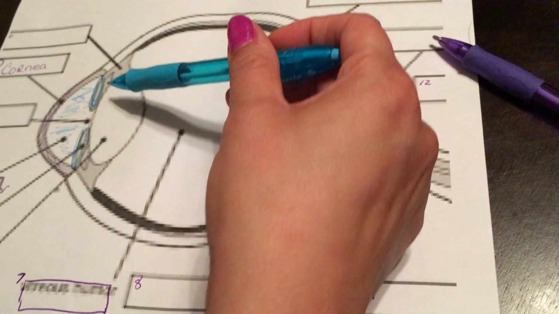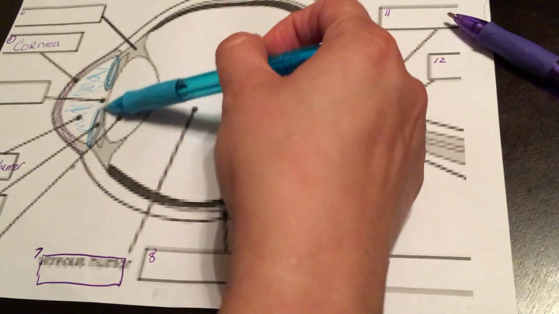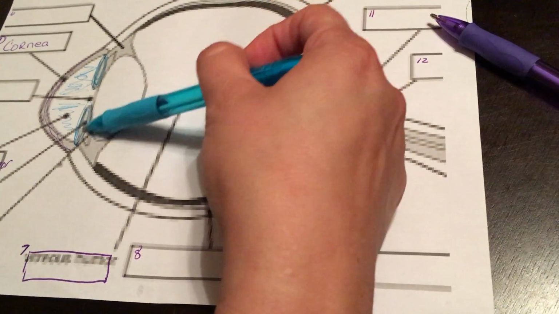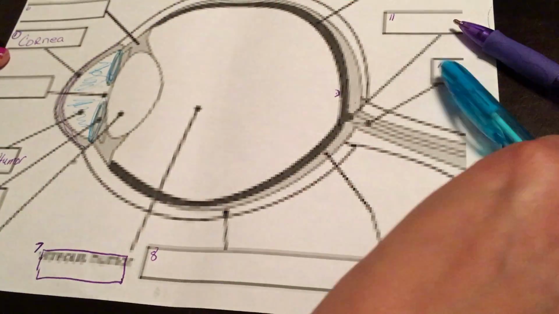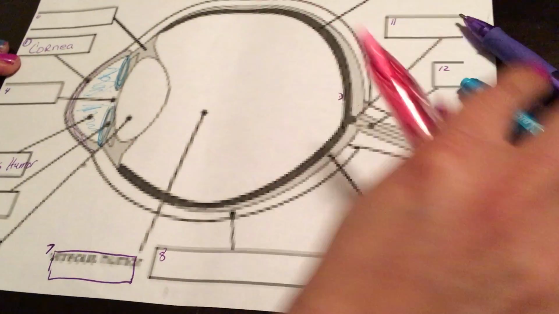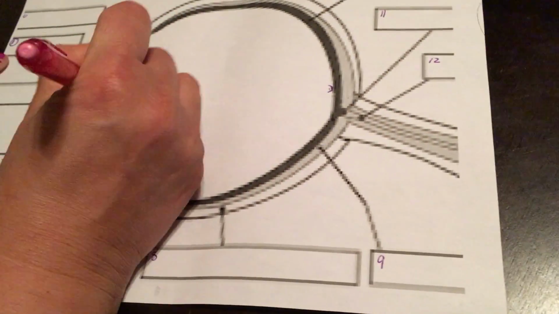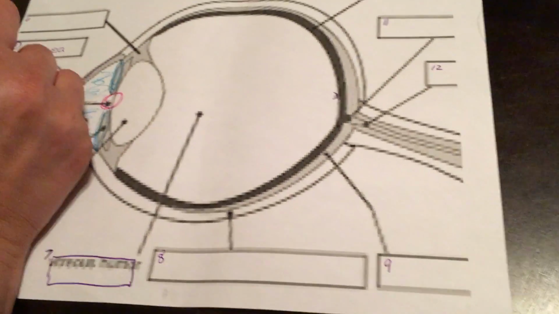Sorry, that one is the iris. In the middle of the iris is your pupil. And again, I'm going to switch color. This is the pupil, number 4 in my chart.